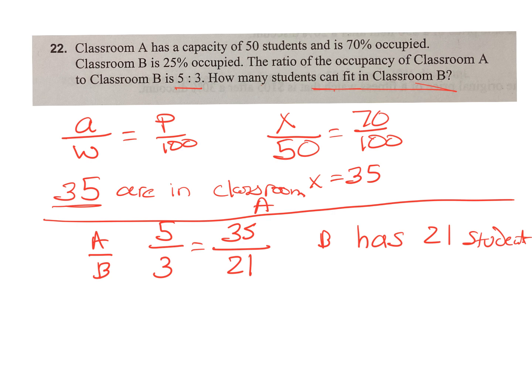But let's also set it up as a part over whole equals percent over 100. This time we know how many students are in B. So 21 are in there. We don't know what the capacity is, but we do know that it is 25%.